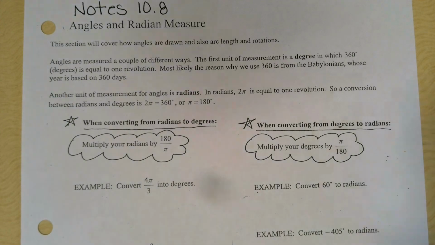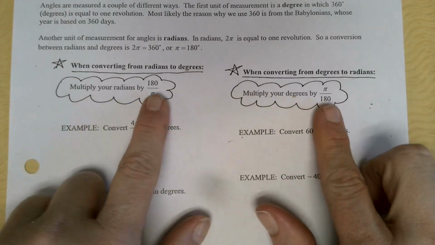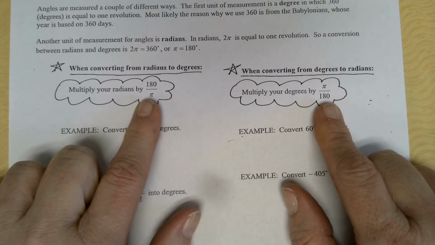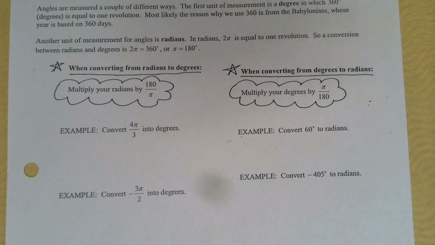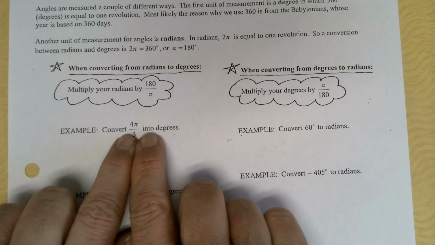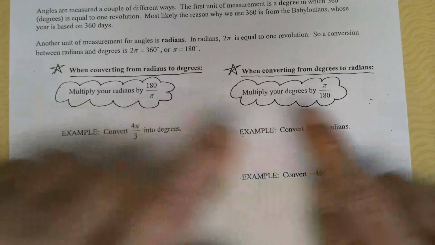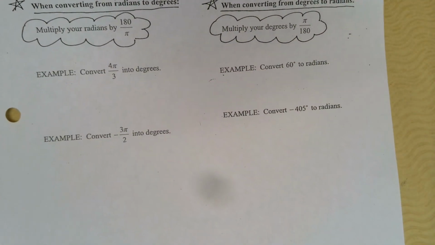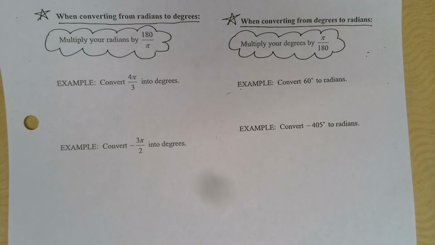It's really easy, folks. If you're looking at these two formulas right here, what do you notice about them? They are just inverses of each other. 180 over pi, pi over 180. Miss Ertzberger, how do I remember which one is which? You don't have to remember. What you need to remember is radians have pi in their answer, and degrees do not. So you use whichever formula puts a pi into the problem or takes it out. And that is all you need to know. And then 180 over pi and pi over 180 just fit perfectly where they go. So let me show you what I mean.